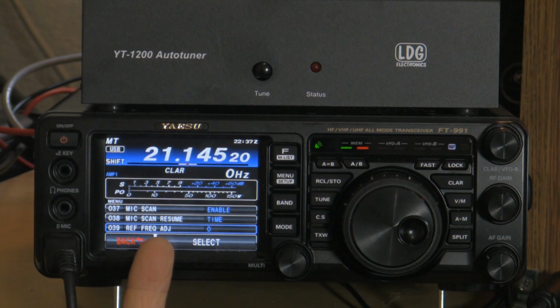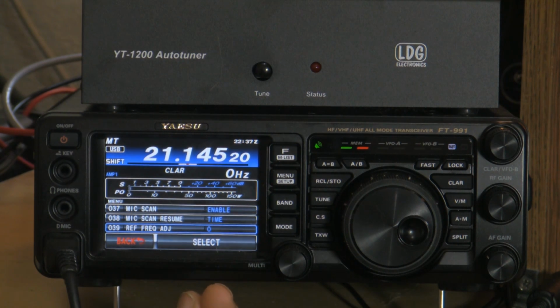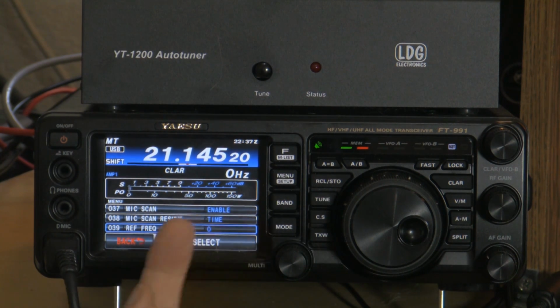Reference frequency adjust is for adjusting the reference frequency in this radio against, say, WWV, maybe at 20 megahertz. For example, if you get it down within, let's say, 10 hertz at 20 megahertz, that would only be 100 hertz off at 200 megahertz. And if you get it down to, say, 1, then it would only be 10 hertz off at 200. So as you see, you can use this feature to get good accuracy even on the 2 meter band. And it goes plus and minus from 0.